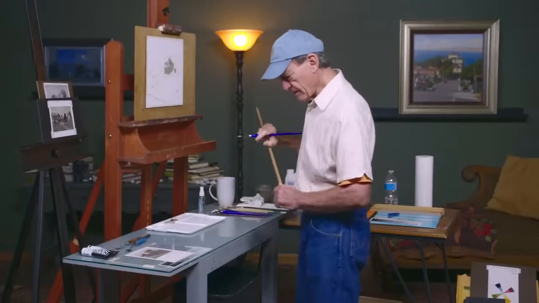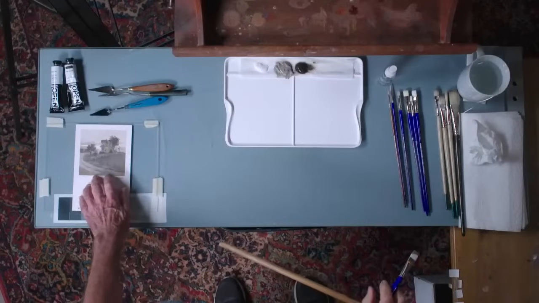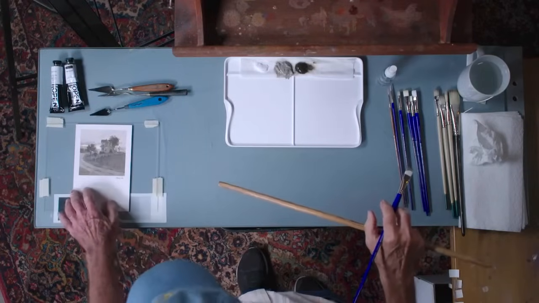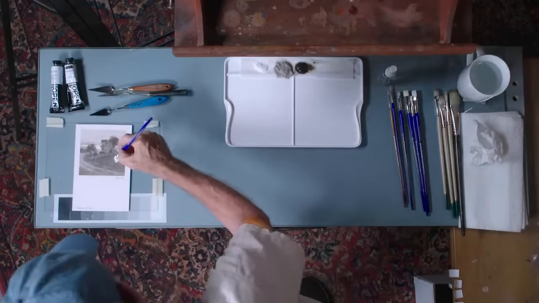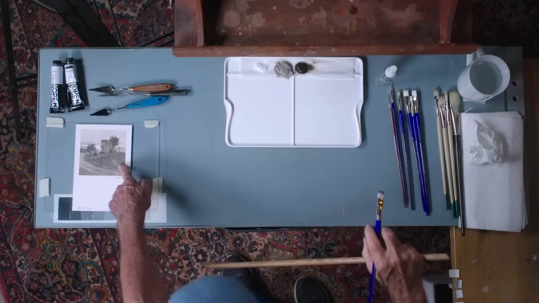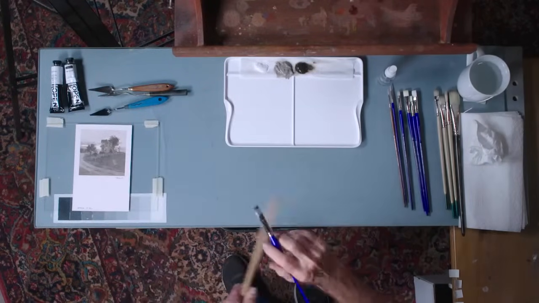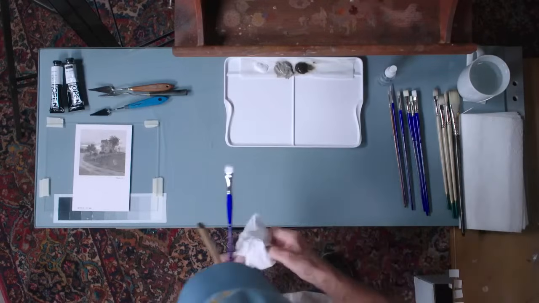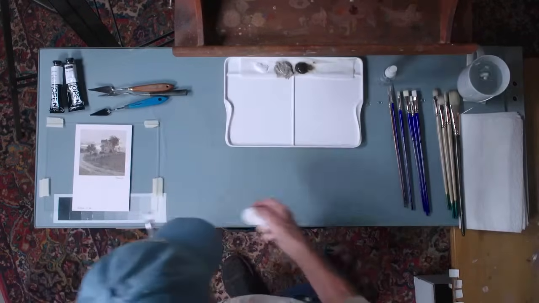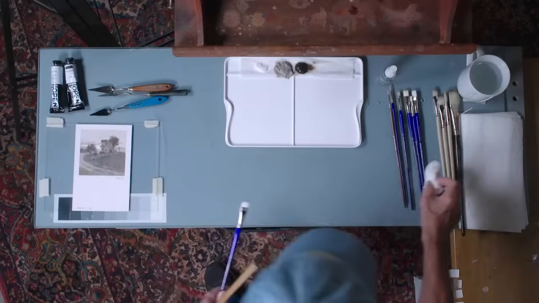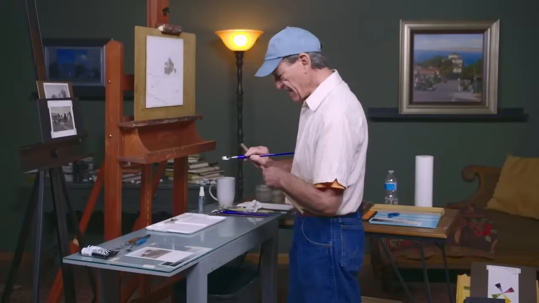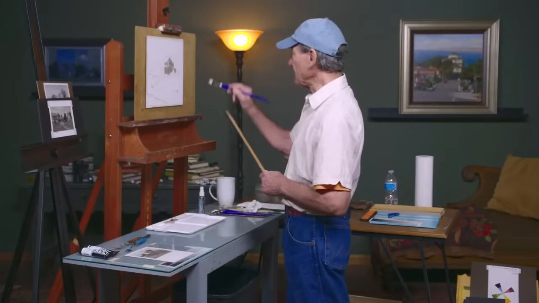I want to show you over here. I put my value study underneath a clear piece of acetate. I mean, it's crystal clear. So I can lay my values right on top of that, and you can see it shows up pretty clearly that a value is off if I was using this for the grassy area. So anyway, that's a really handy tool. I use it a lot in my studio. Put my studies under this, and then I can work my values out from that. And that way, this actually means something when I come up here.